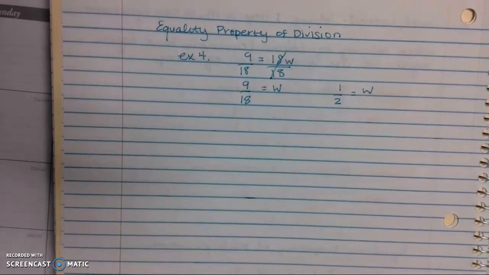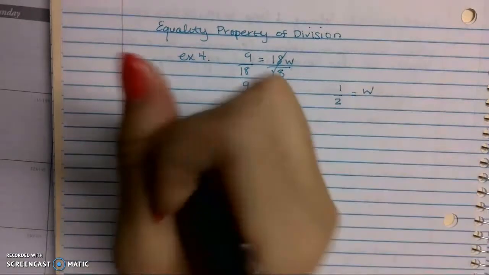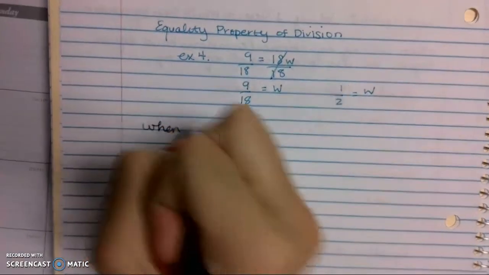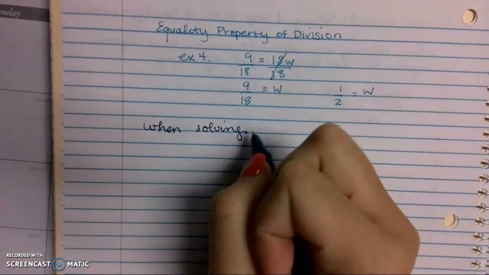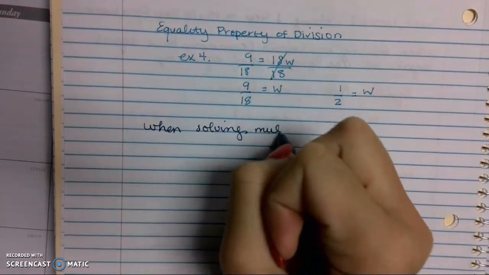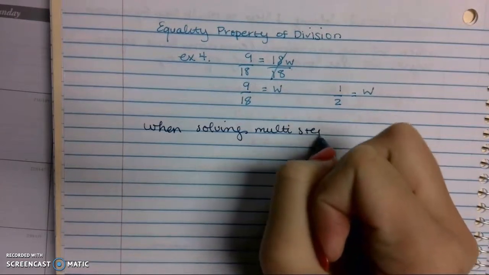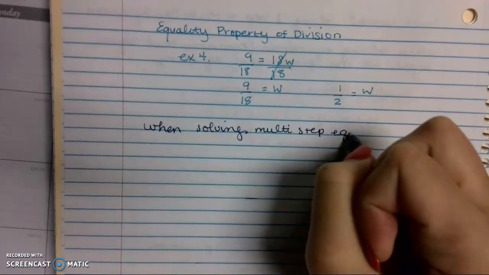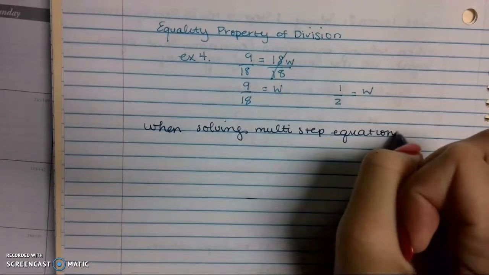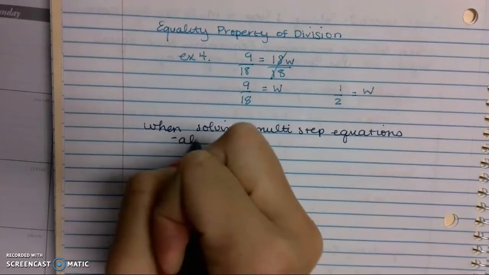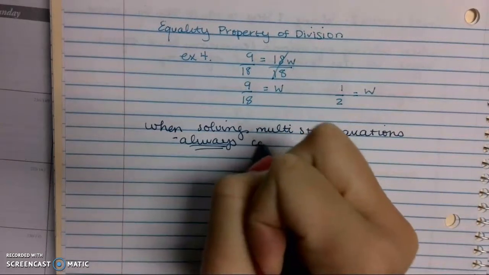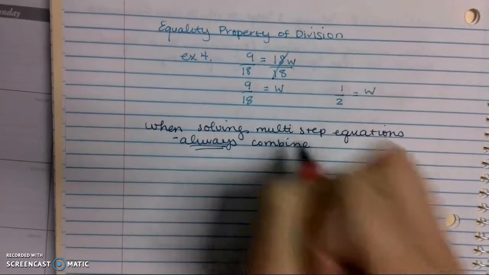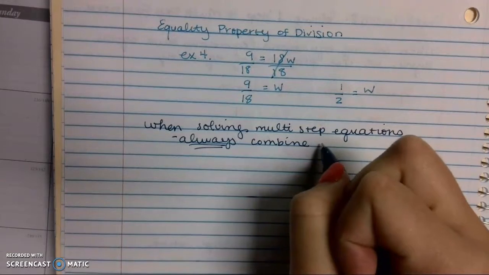A couple notes: when solving multi-step equations, there are a couple things you want to keep in mind. These are some little tips. Always combine like terms if possible, and I'll show you an example of those.